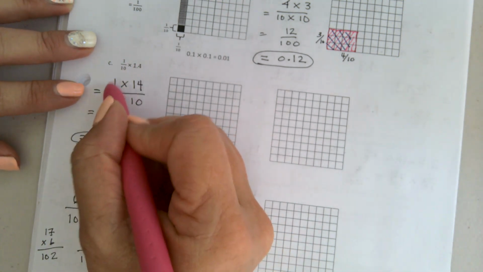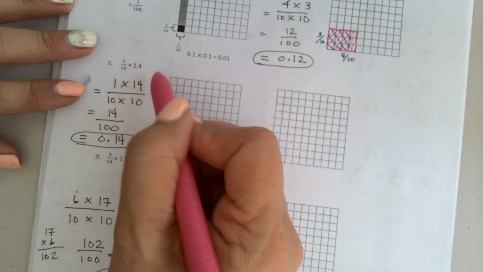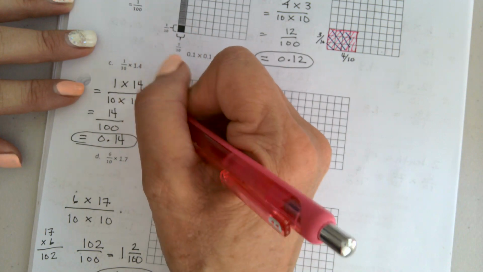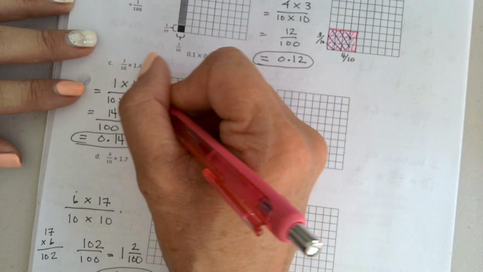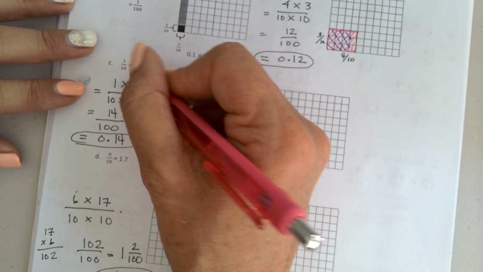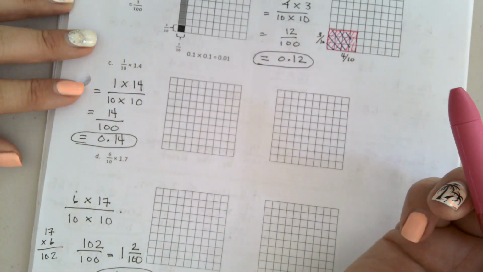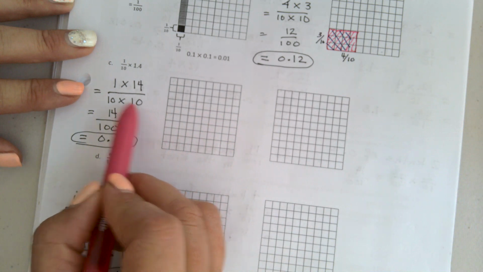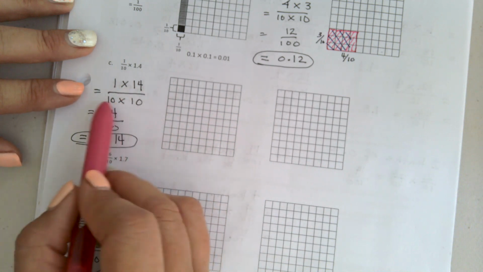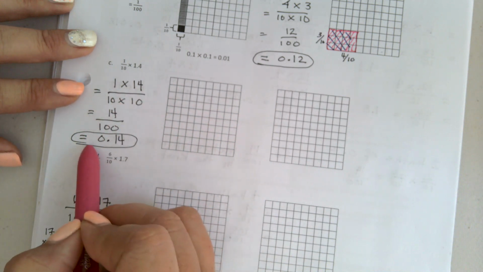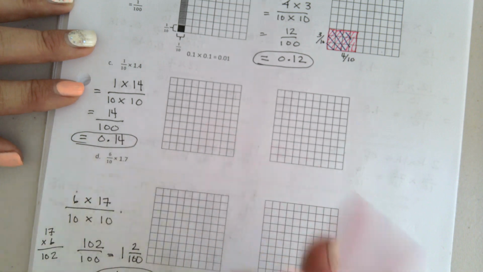Now, I went 1/10 times, and here is 4 tenths. 14 tenths. So it's 14 tenths. So when you do 14 tenths, you get 1 times 14, 10 times 10, 14 hundredths is 0.14. That's the quick, easy way to do that.